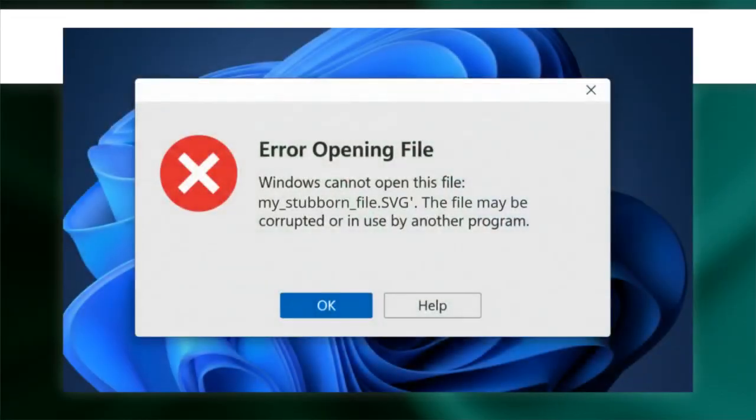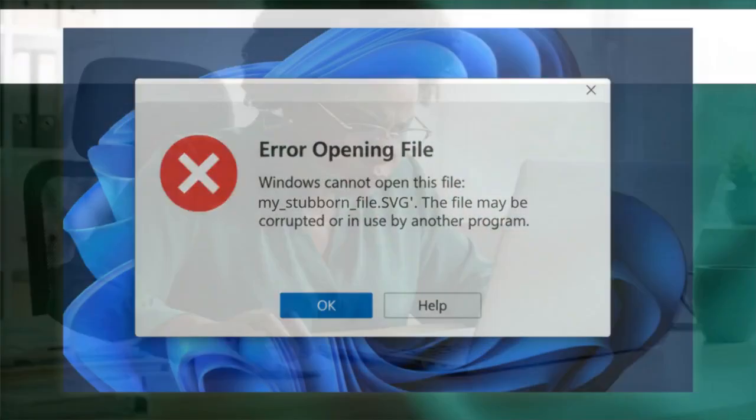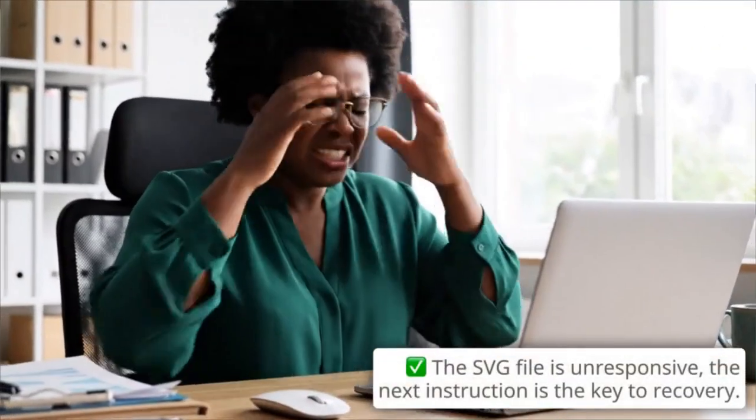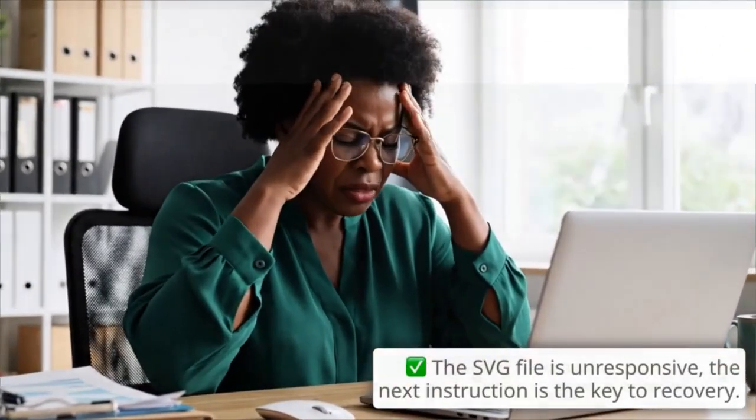If the SVG file won't open, don't panic. The error is a consequence of the SVG format's specific requirements. Here is a breakdown of the technical reasons your application is failing to recognize it.